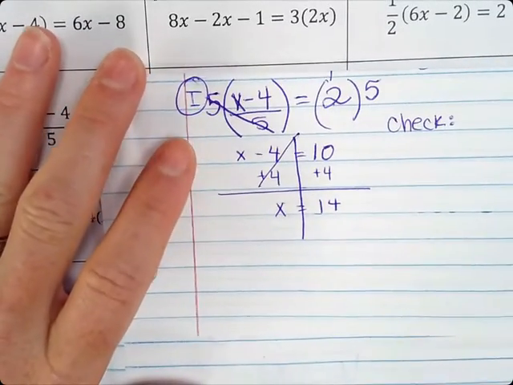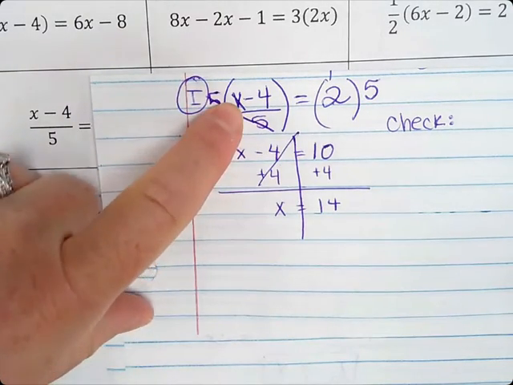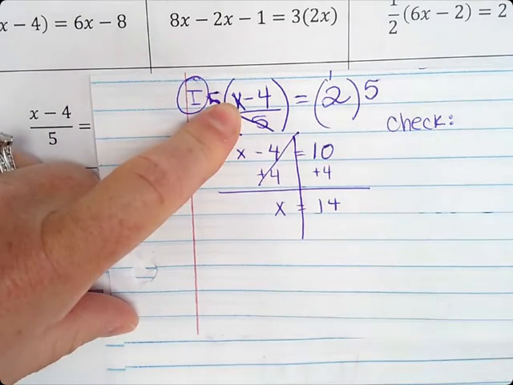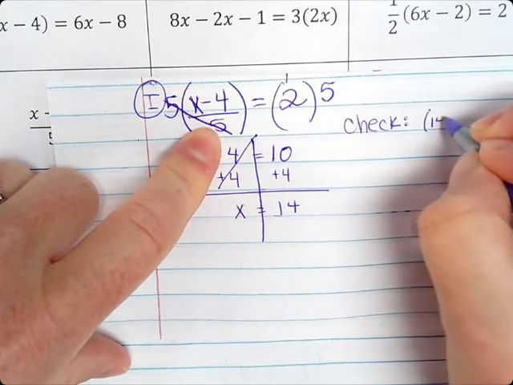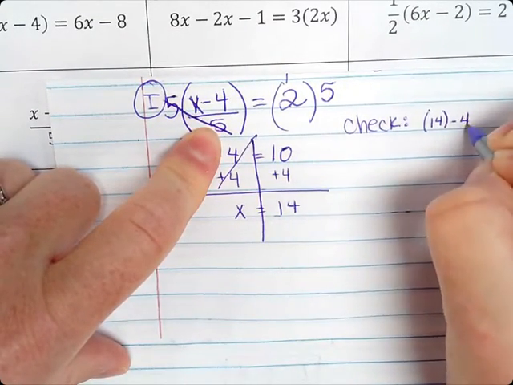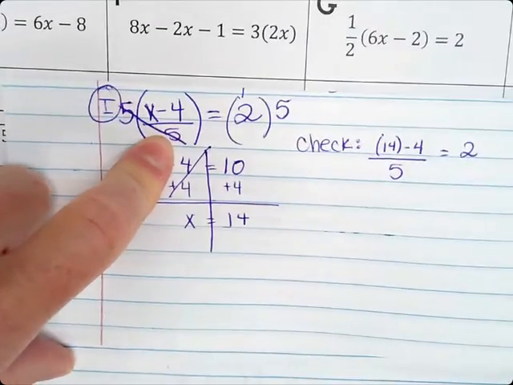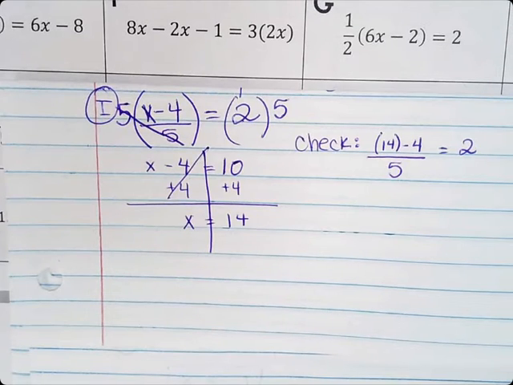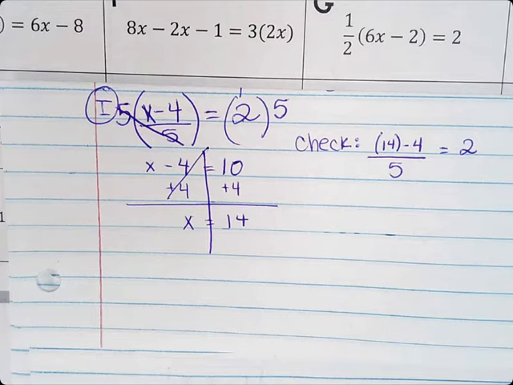So whenever you check it, I was checking over some of y'all's work. Y'all were still putting x whenever you check it. You have to put in the number when you check it. So we would do 14 minus 4 over 5 equals 2. So we could put that in our calculator to check if that is it.